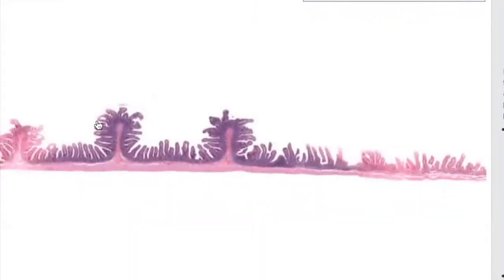The last region of your small intestine here, 1, 2, 3 circular folds right over here, and you can clearly see the villi a little clearer right there.